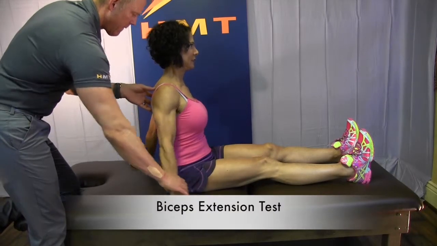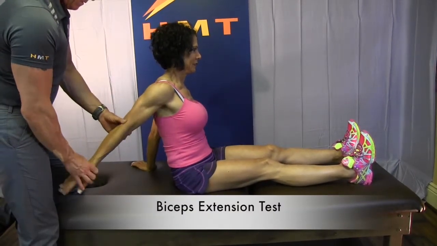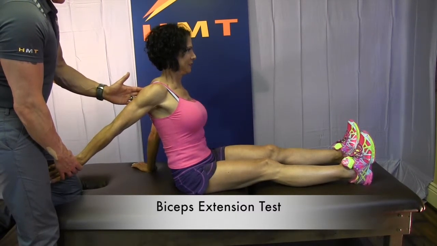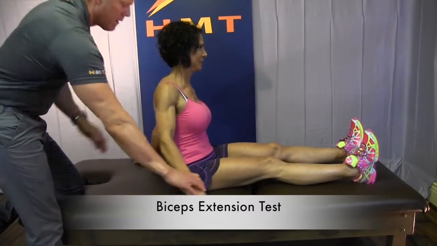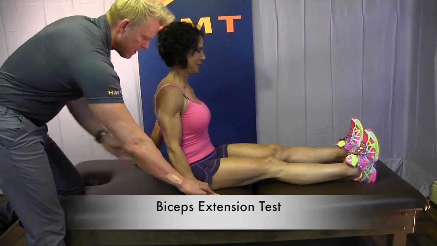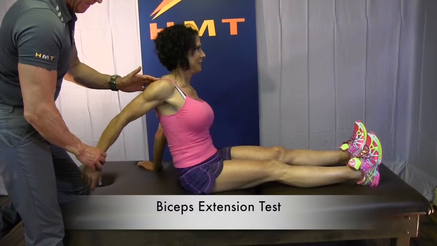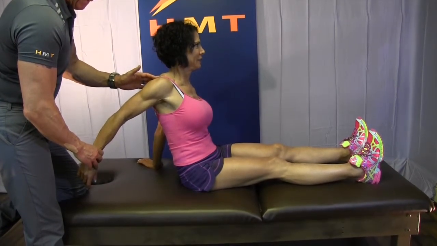Biceps extension test. The person should be able to extend the arm in 60 degrees and keep the elbow fully extended. A positive test is when the elbow is bent or the arm cannot extend as far as if the elbow is bent.